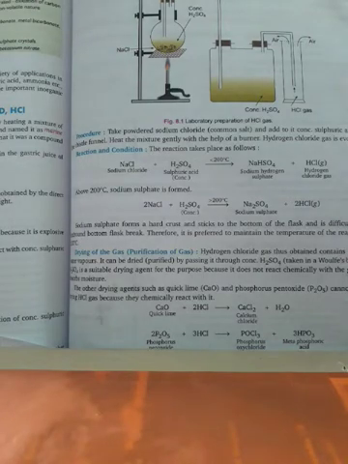Now, purification of hydrogen chloride gas. It is purified by passing through concentrated sulfuric acid. What is the role of concentrated sulfuric acid? It acts as a drying agent and removes moisture. But it will not react with hydrogen chloride gas. That is why it is the only suitable drying agent. Drying agents such as quicklime, calcium oxide and phosphorus pentoxide cannot be used as they react with hydrogen chloride, forming respective chlorides. So that is why concentrated sulfuric acid is used.